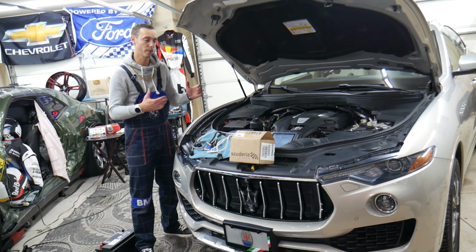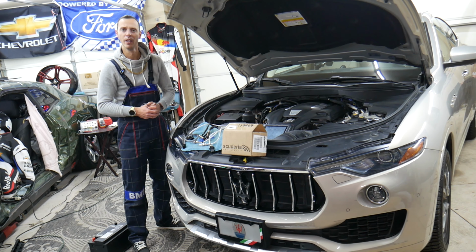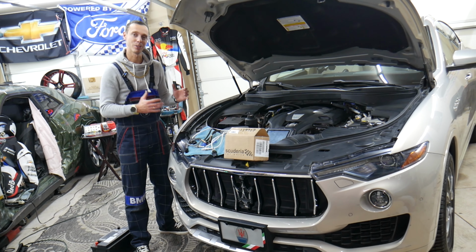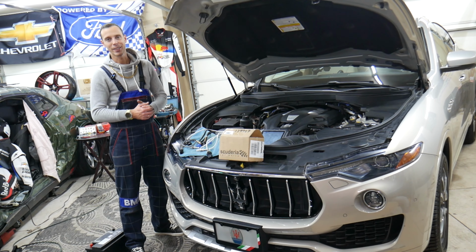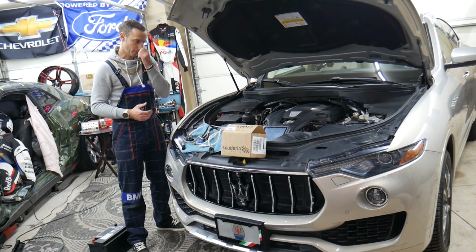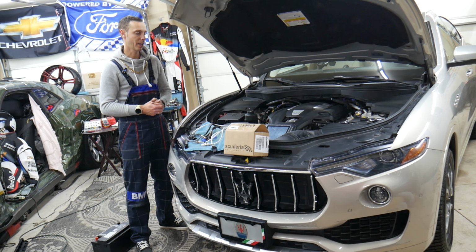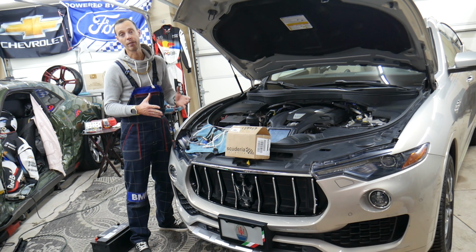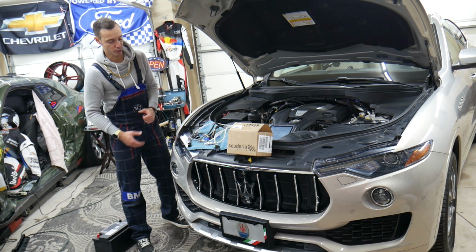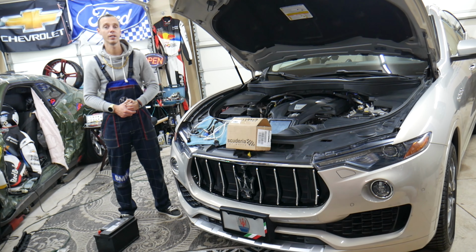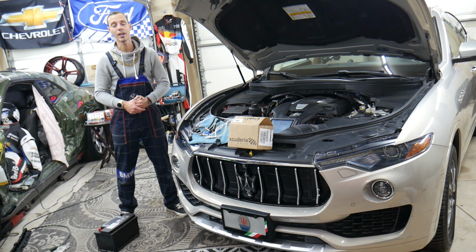We cleared the codes, we drove the car for a long time, a couple of days now. We drove it super fast, we drove it slow. No codes are present, and as you can see, guys, that definitely took care of everything. So all we had to do was replace oxygen sensors, and it took care of that. You didn't even need to replace the gear shifter or anything like that.